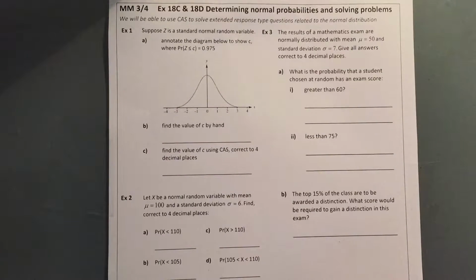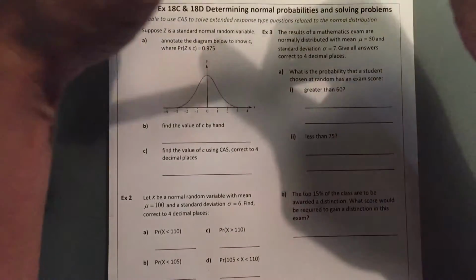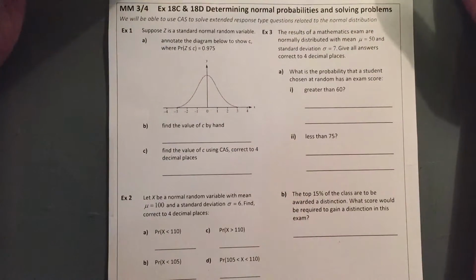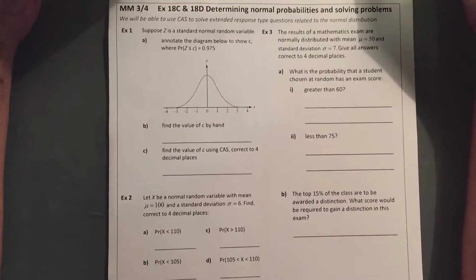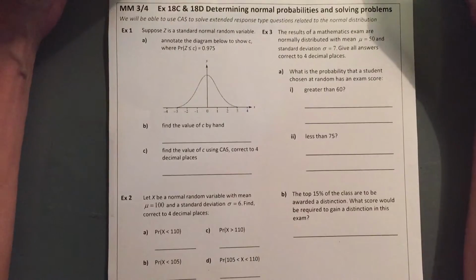Hey everybody, have a look at your handout. This is exercises 18C, 18D. Basically what we're doing is just using a calculator. It's all tech active, solving questions involving normal distribution.